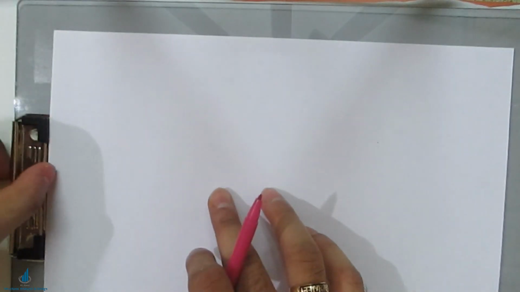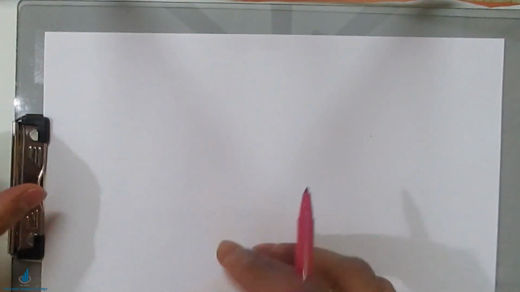So this was the point of contraflexure. The next calculation will be to find out the maximum ordinate of bending moment.